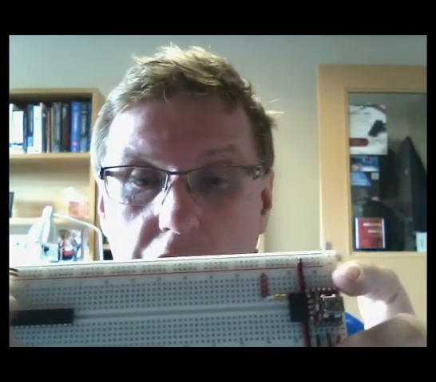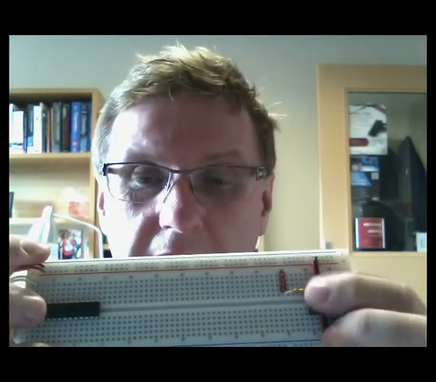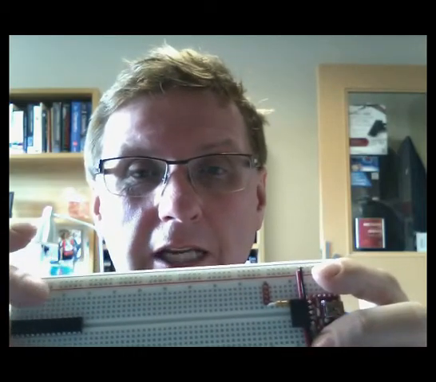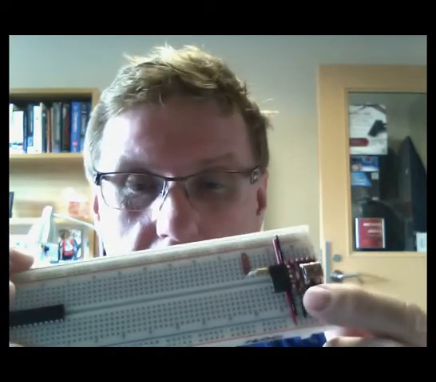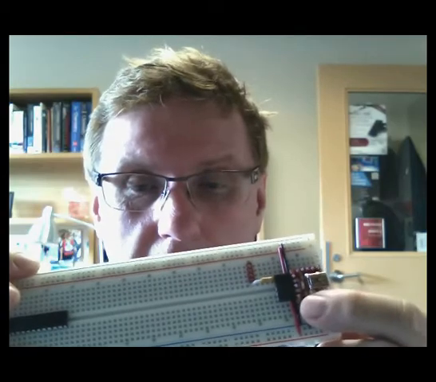And we're going to have to connect RX from the chip to TX of the connector, and the TX pin here to the RX pin of the connector. To do that, we're going to need to do a little bit of wire fitting, and I'll show you that in 1 second.